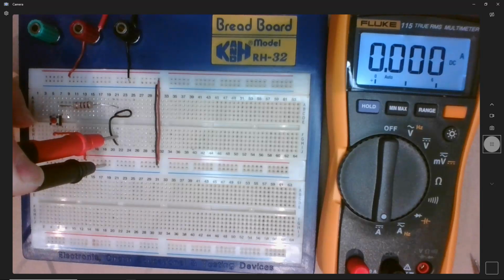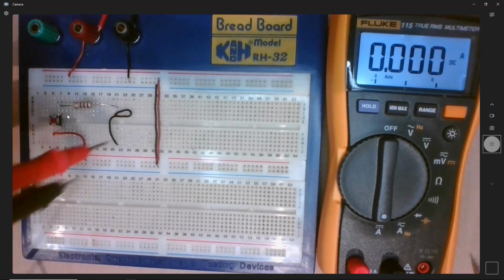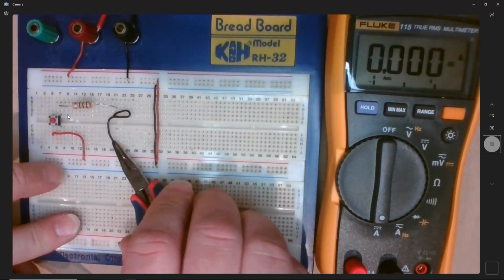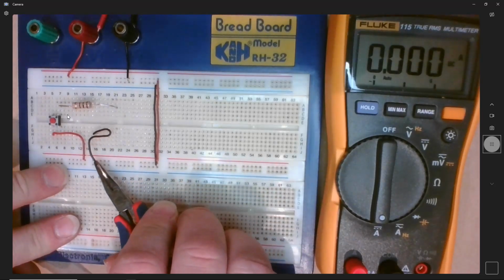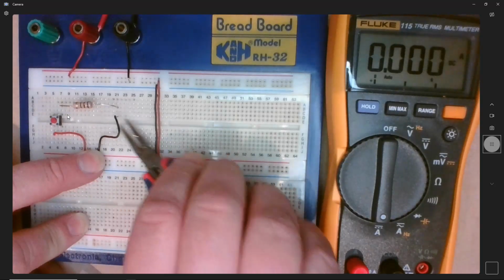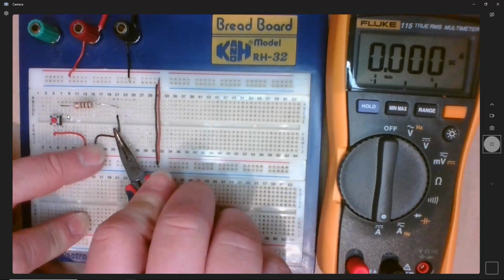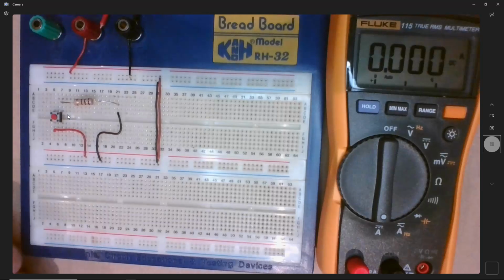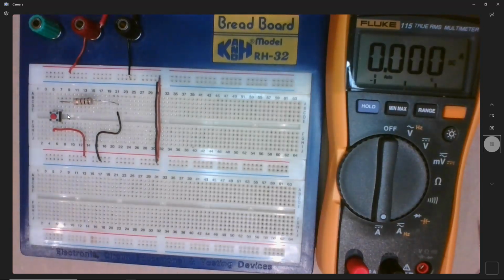Again, it doesn't matter where in the circuit, because it's a series circuit, there's only one path for the current to follow. So it doesn't matter where we place the meter, where we break the circuit, we should get the same reading. Okay, we just put it back there and tidy it up a little bit. Okay, and now my circuit is back working. We're finished taking the current measurement now.